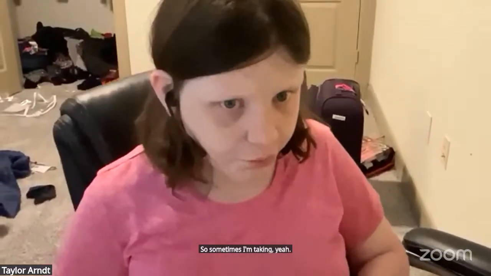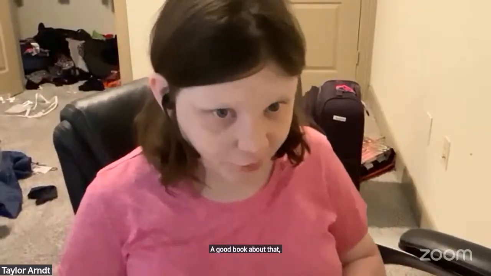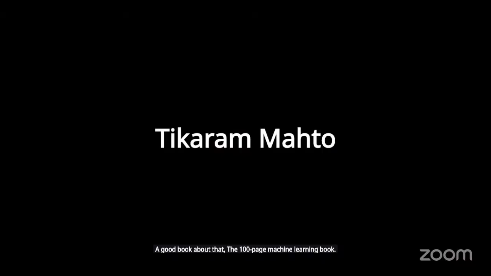Sometimes I'm taking a good book about that. It's the 100-page machine learning book. Right now I'm also learning the Deep Learning book, which is a very advanced book, I think, written by the founder of the GANs. I'm missing his name, but it is a very good book.